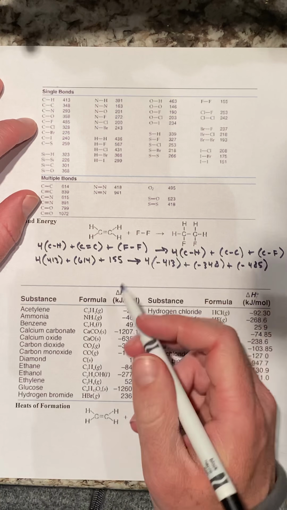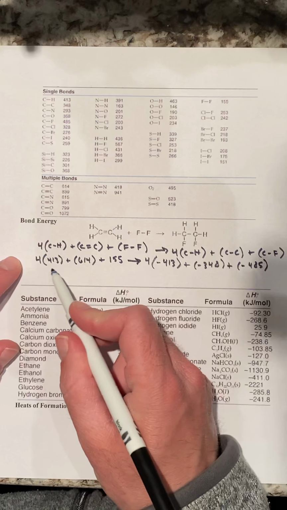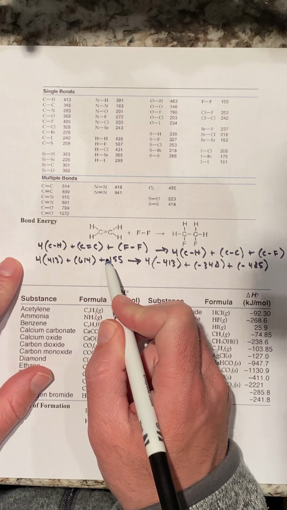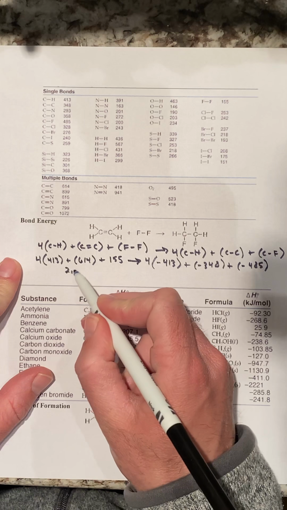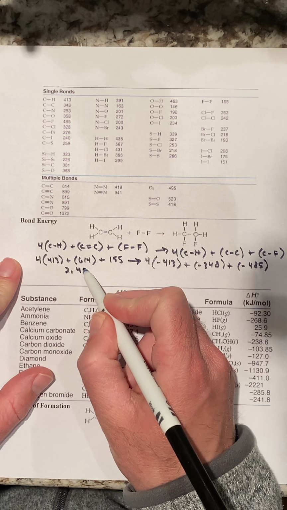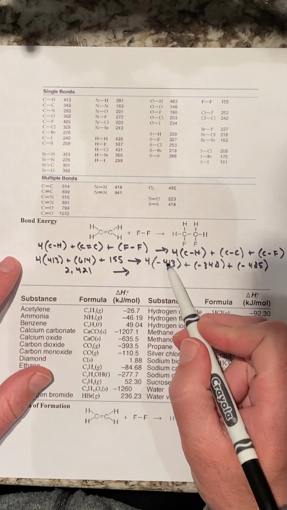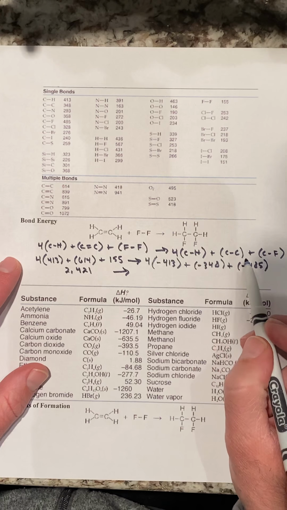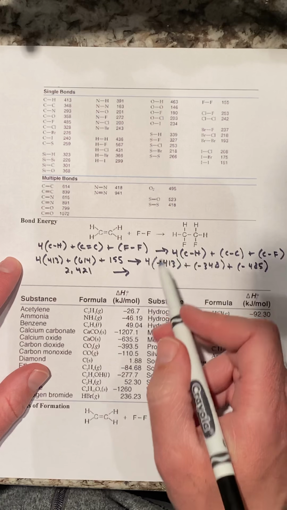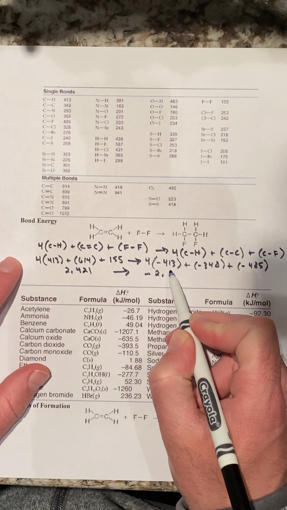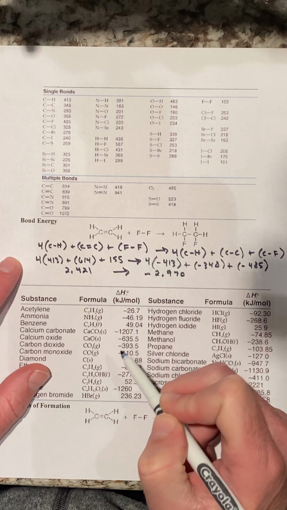485. All right, so when I multiply this times this, I add those two values together, I'm going to get 2,421. Same thing over here. Multiply the 4 times this, add this, add this. This whole side is negative. I'm going to get negative 2,970.